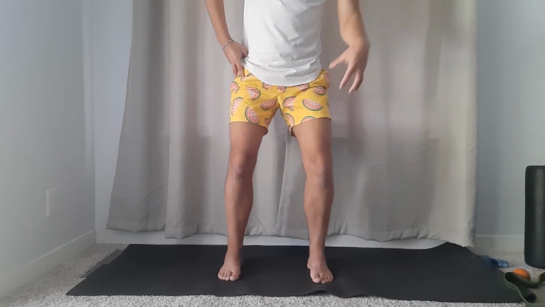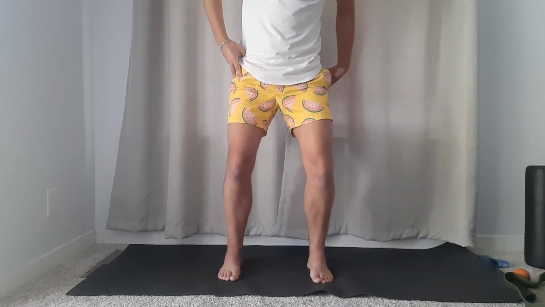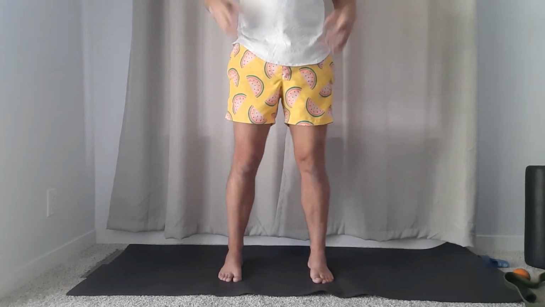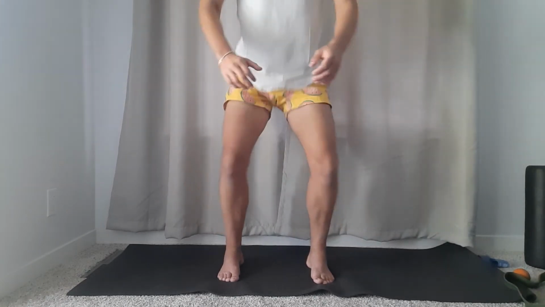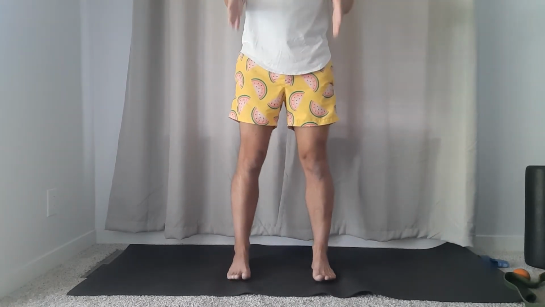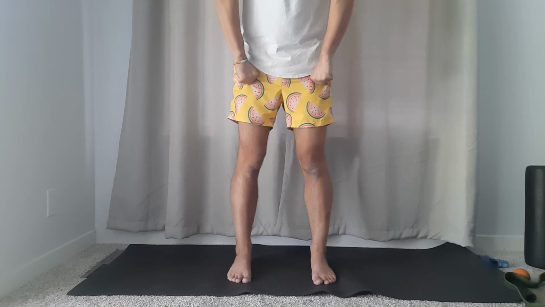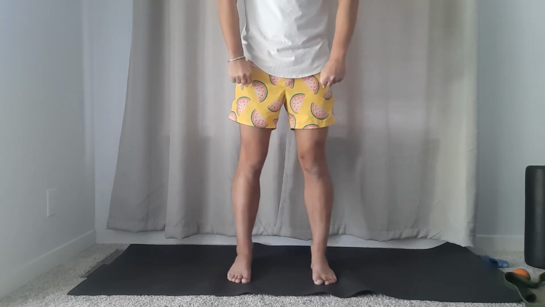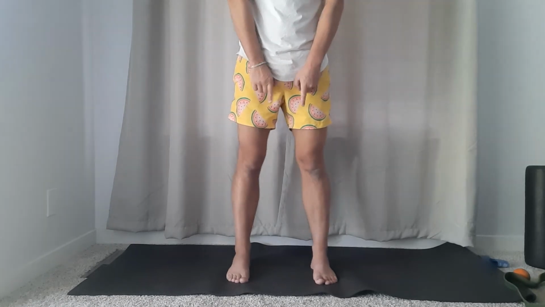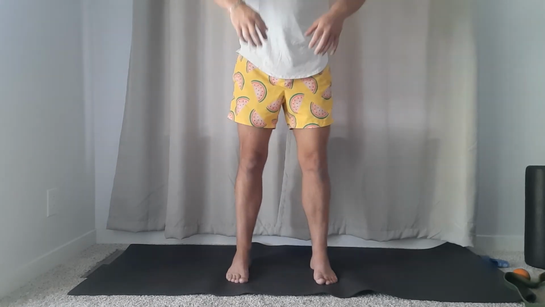So we want to go through something that helps improve the activation and the strength of those glute muscles in this position. And interestingly enough, squats are the best way to do that. So what I want you to practice here is keeping your feet straight, screwing your knees out. And what you'll find by doing this is you'll see that your arches will lift up a little bit.